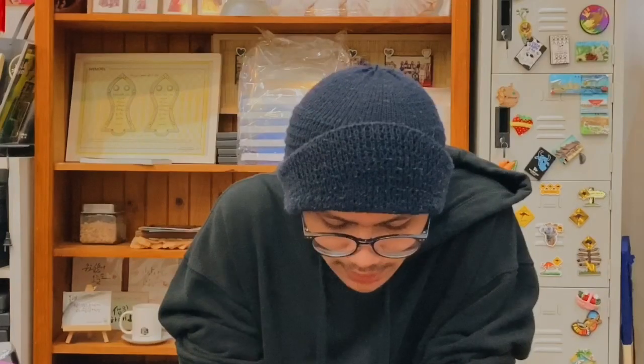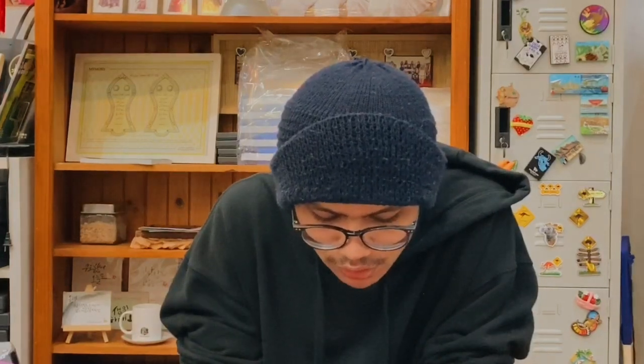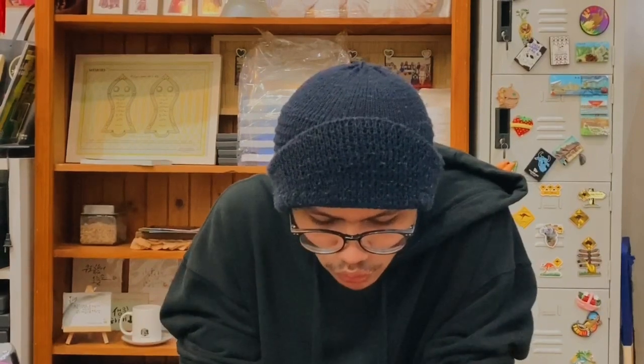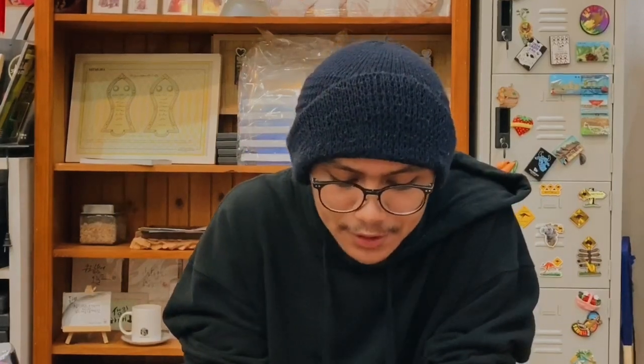Yeah, also vignette here, you can actually use it if you want, but I don't actually recommend it. But if you want to use it, remember to set the midpoint so it doesn't look too obvious in the picture, and the feather so it doesn't look overdone in the picture. Or you can just put it not too dark and not too bright. You can actually set it.